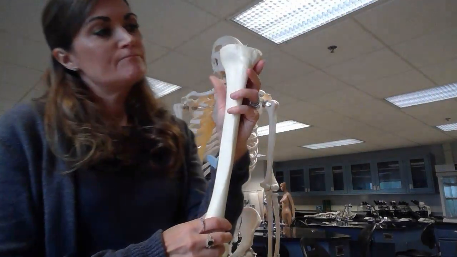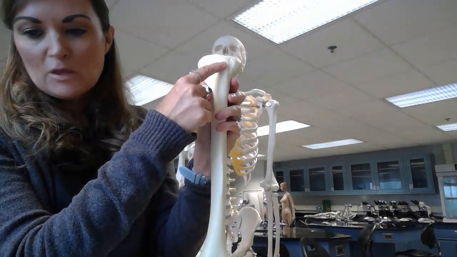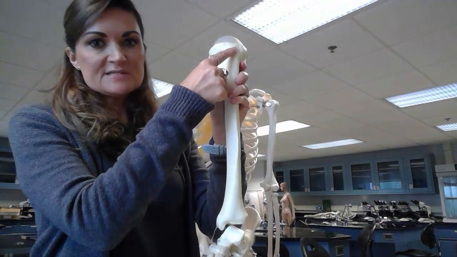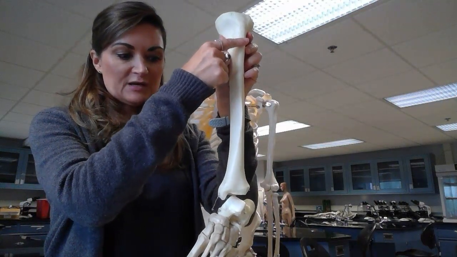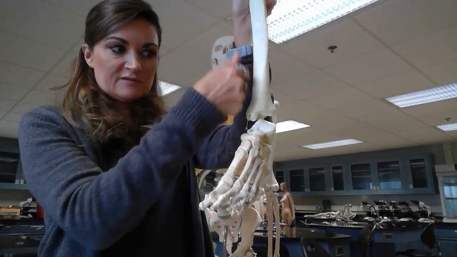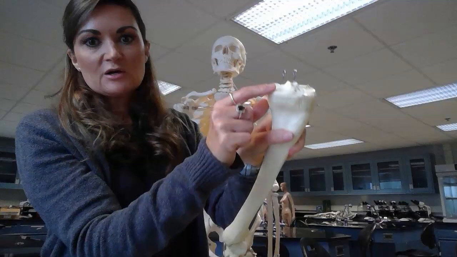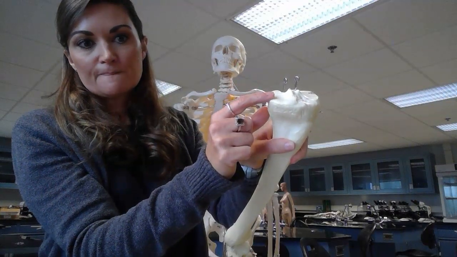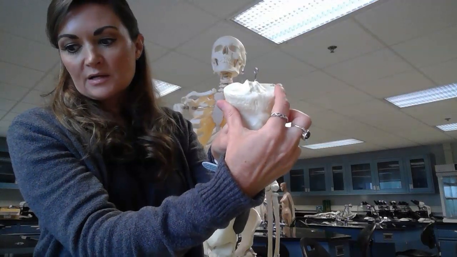So with that tibia, you're going to have the tibial tuberosity here coming down. Since this is the medial bone, if you look at the foot, this is the medial side. So up here is going to be called your medial condyle. Over here is going to be called your lateral condyle.